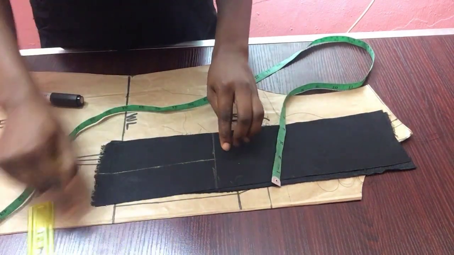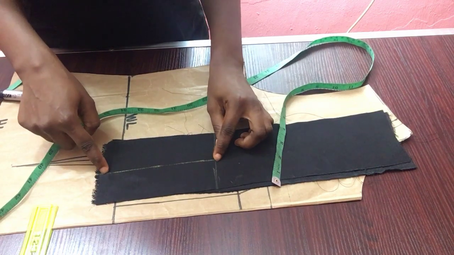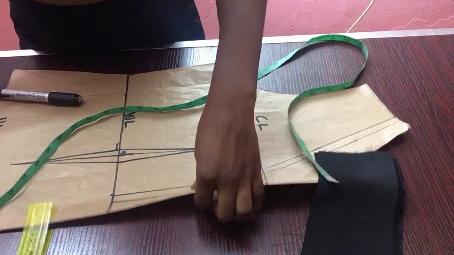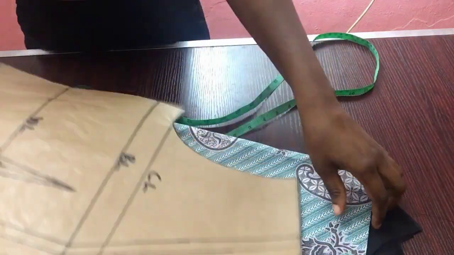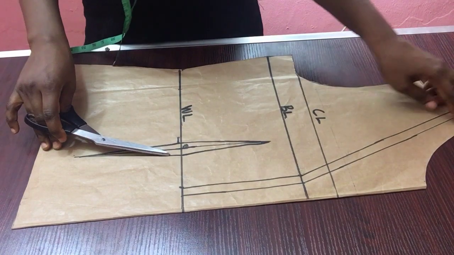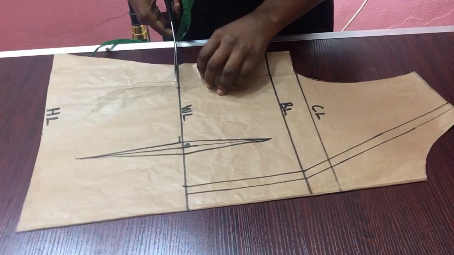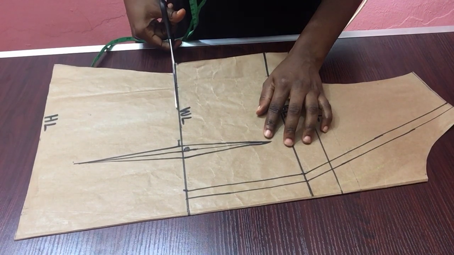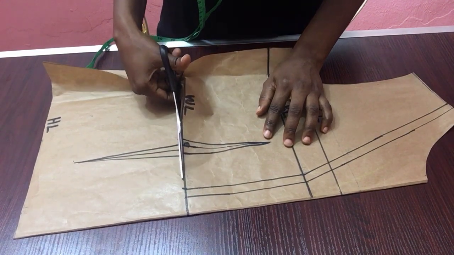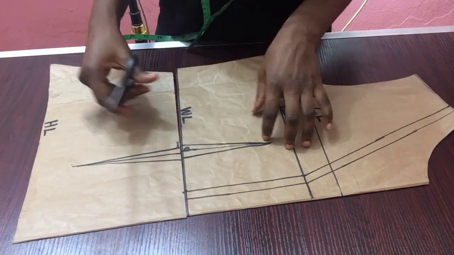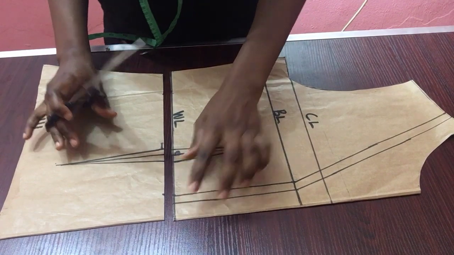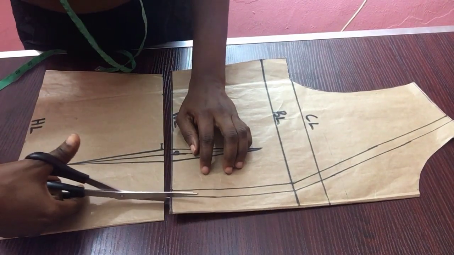After this, guys, I'm just going to sew on this line, which is my midpoint, and I'm going to go ahead and cut out my pattern on my fabric. So guys, before cutting this on our fabric, let's just cut this pattern out first. Know that there's a joining at the waistline, so that's why I'm cutting out the waistline. I'm just going to cut this here.